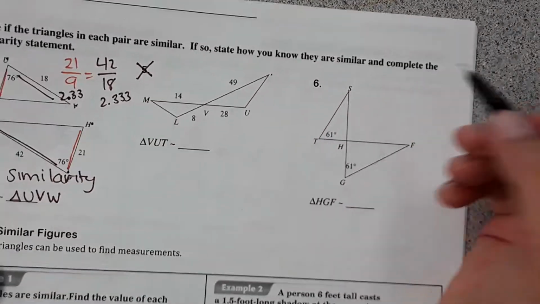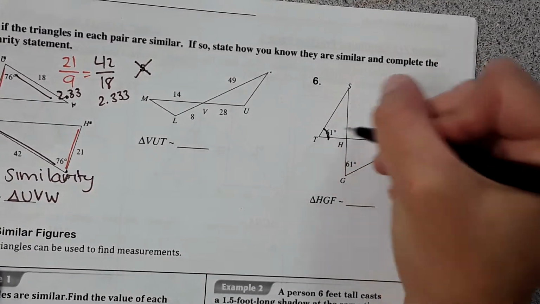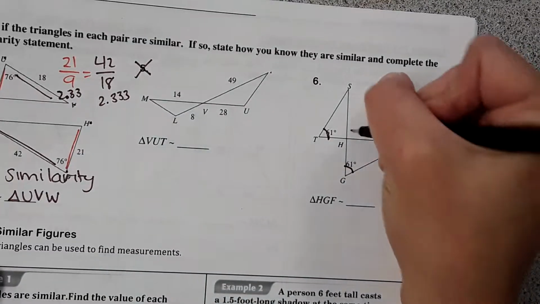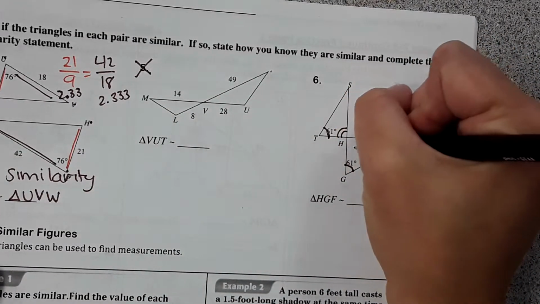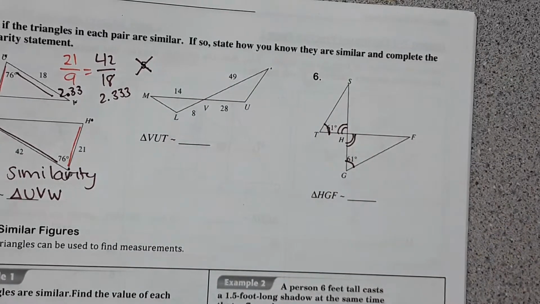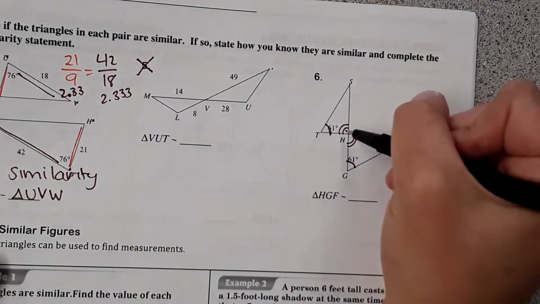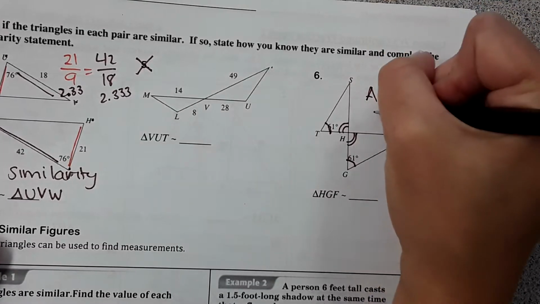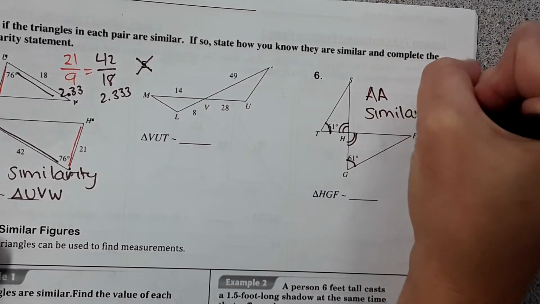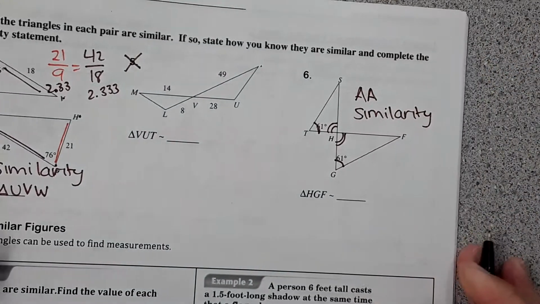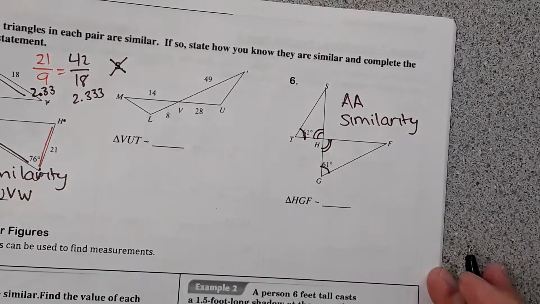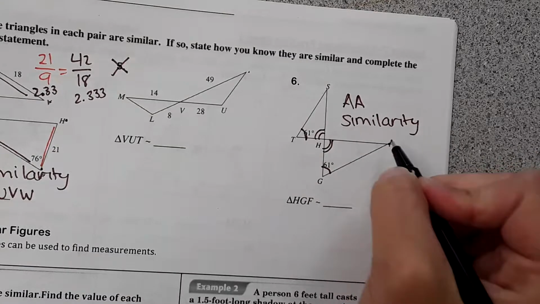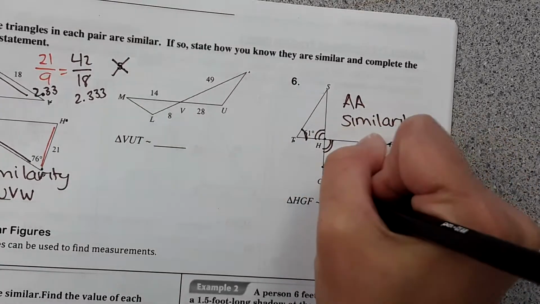Number 6. Number 6, it shows that these angles are congruent. We also know that vertical angles are congruent, so we have those angles that are the same measure too. So now we have two angles in each that are the same, so we must have angle-angle similarity. HGF and HTS.